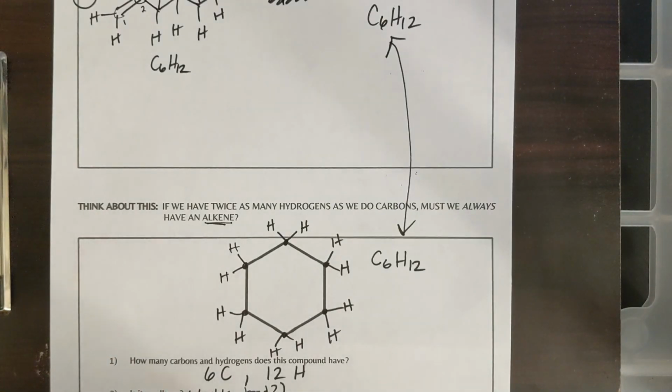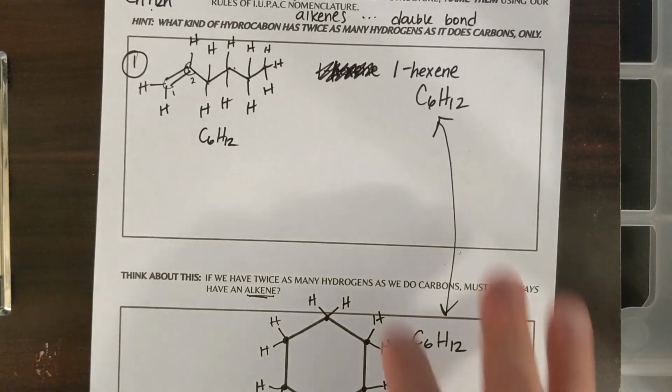All right, so this was just a bit of help with your exit ticket. If you need further help in trying to figure out more of the structures, you could just call me over or let me know.